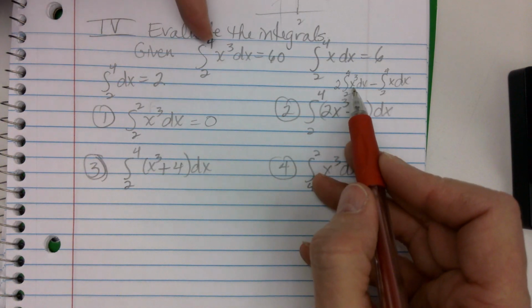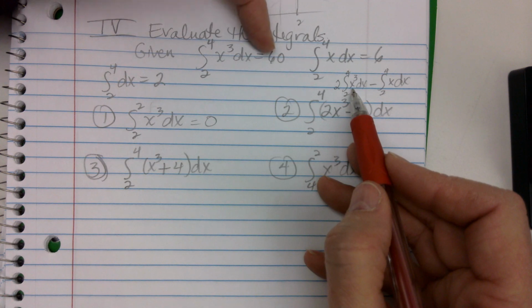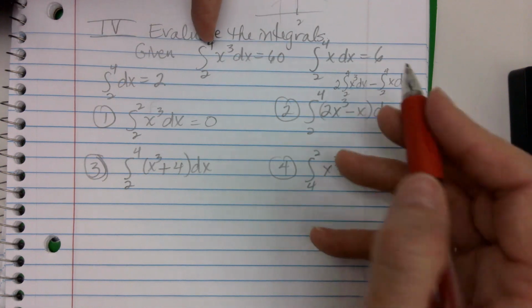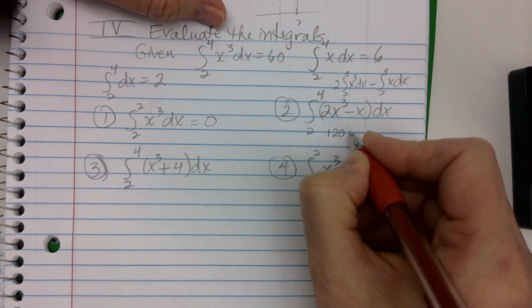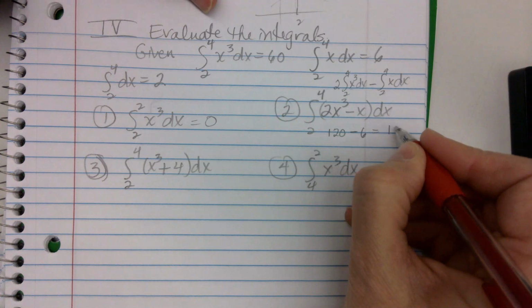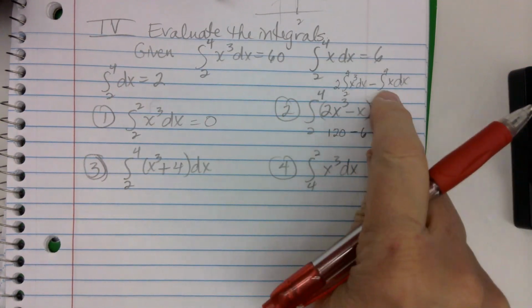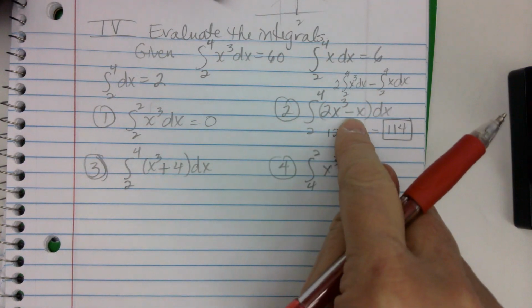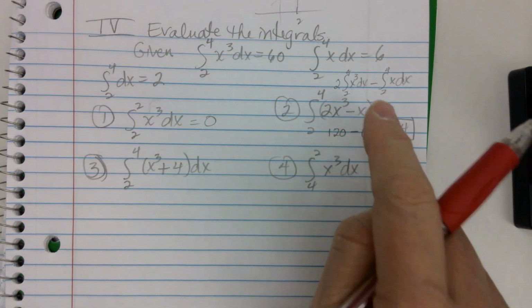So x cubed from 2 to 4 is 60, times 2 is 120, minus the 6, correct? Wouldn't you also multiply that by 2? Nope. There's no 2 in the original function going with the x, right? If it was in parentheses, yes.